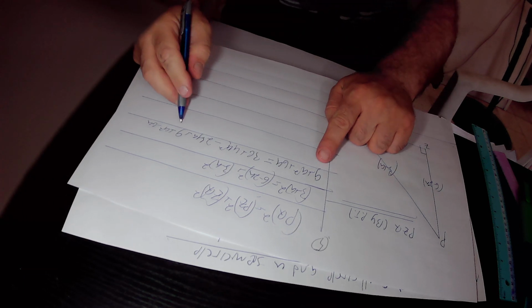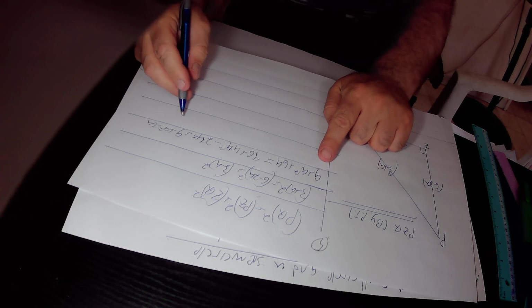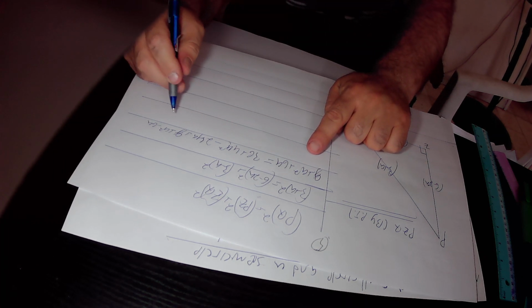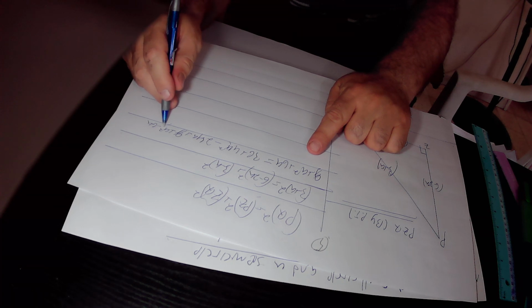So here we have 9 on both sides of the equation, so 9 will get cancelled. We also have a squared on both sides of the equation, so a squared will also get cancelled.